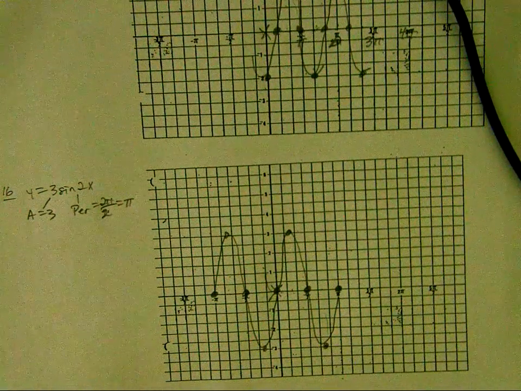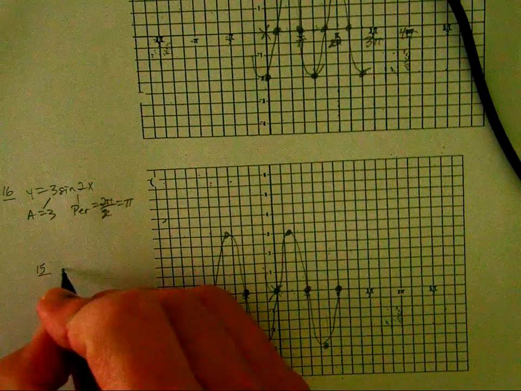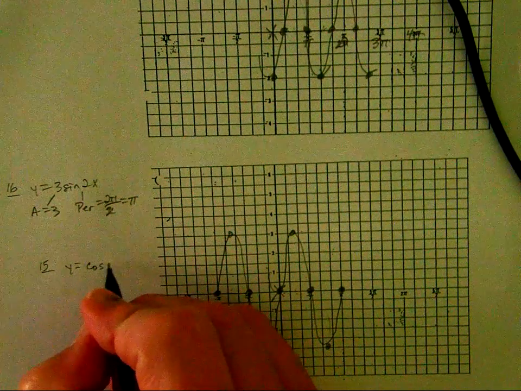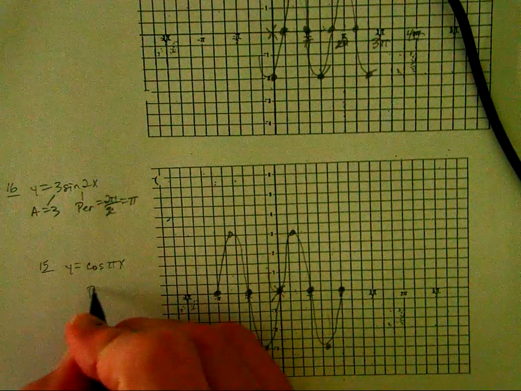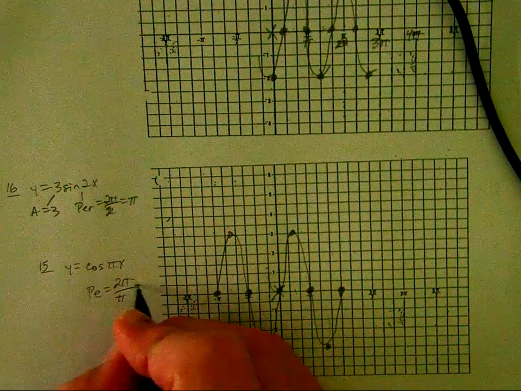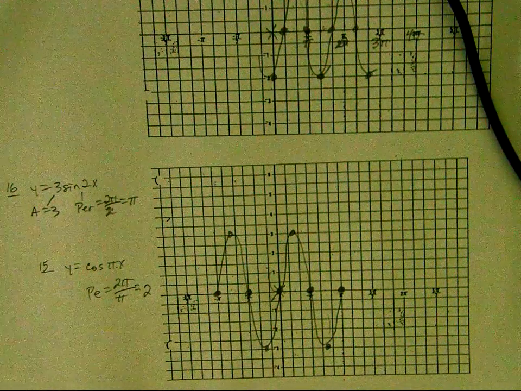Also in 4.1, I wanted to mention number 15. Number 15 says y equals the cosine of pi x. So when we go to find our period, we're going to take 2 pi divided by pi. So that just gives us a plain 2. So the pi's canceled out.